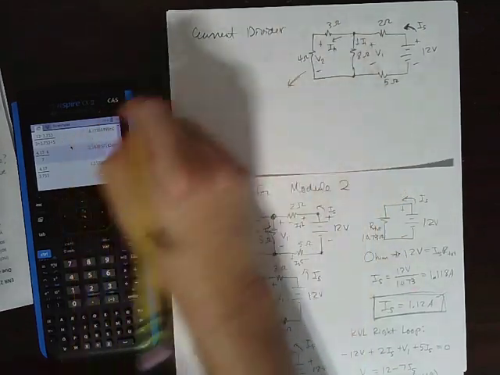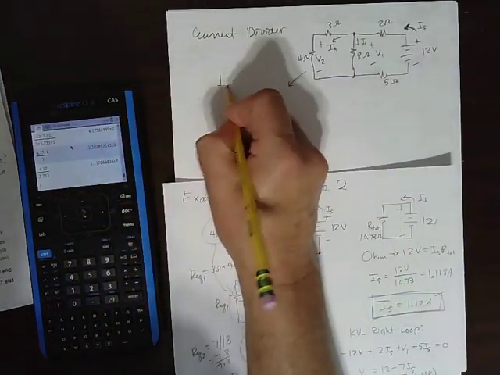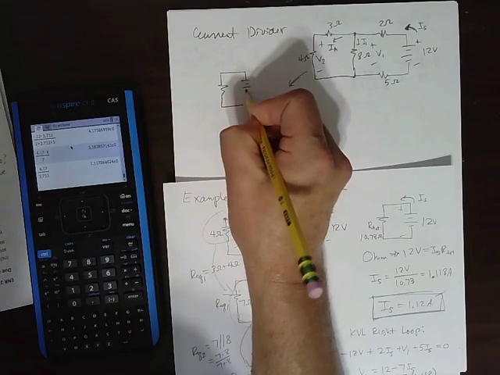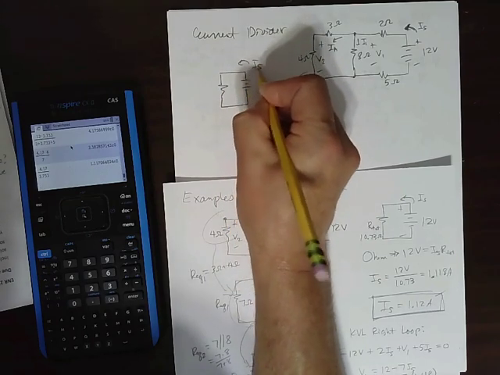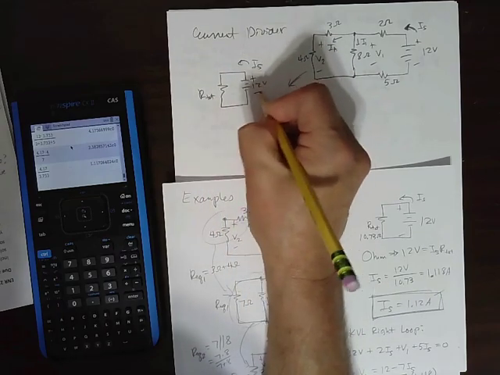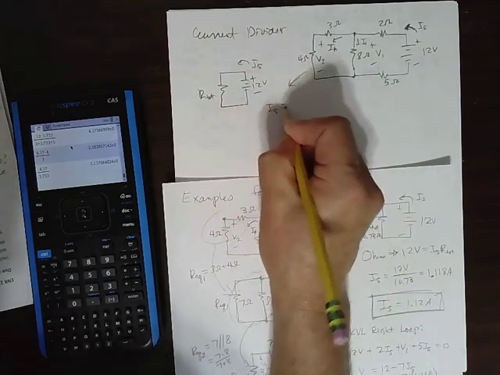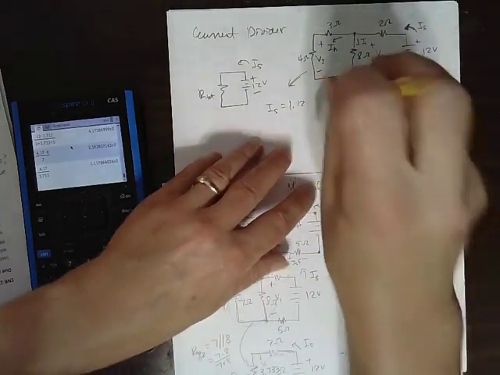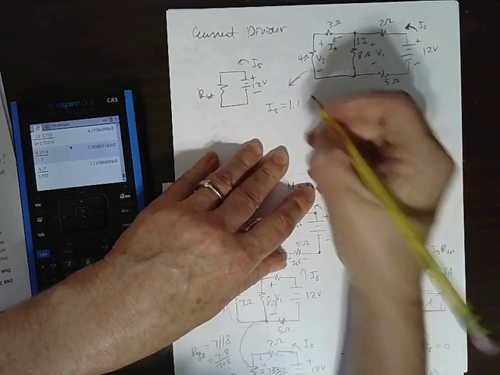So we're going to go ahead and use the parallel series combinations to get IS from our total and the 12 volts. All right, so we get IS is 1.12 amps. Let's do 1.118.